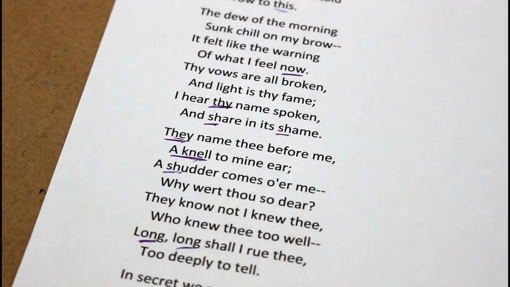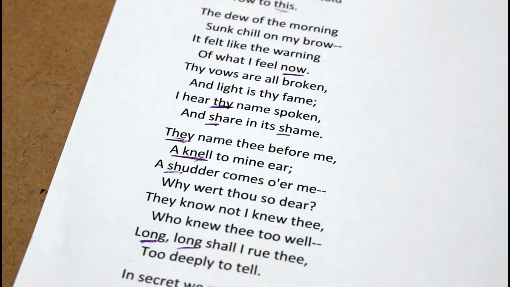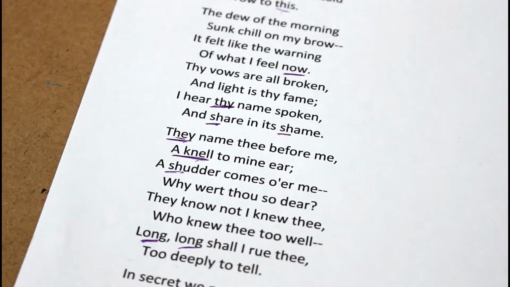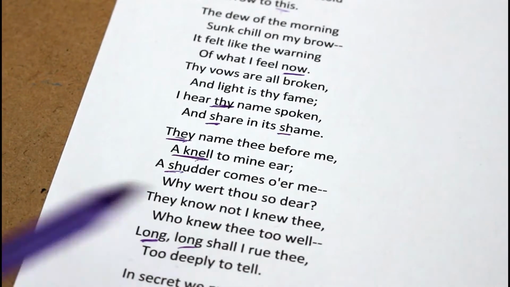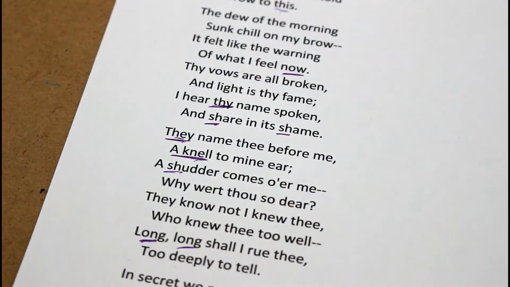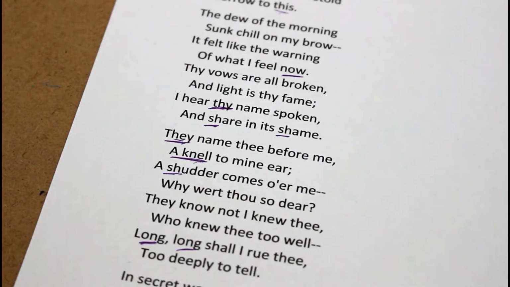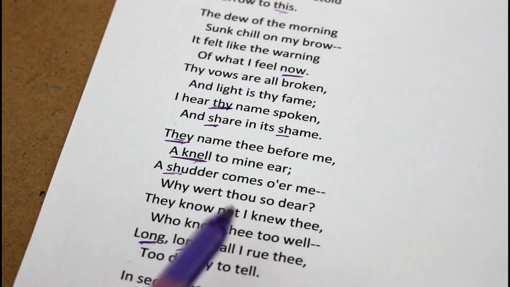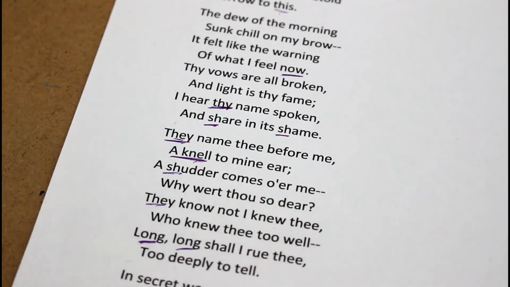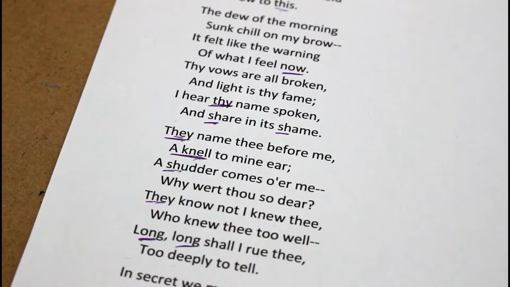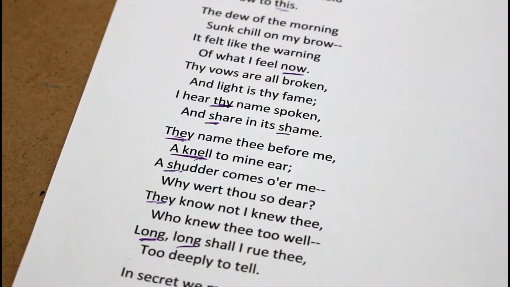"Why wert thou so dear?" Obviously it's a rhetorical question here. It emphasizes how much he felt for her. He's obviously still traumatized. He hasn't moved on from this relationship, but we certainly get the impression that she has. "They know not." They, again, that pronoun, "that I knew thee." He knows, but he has to keep it secret, perhaps in terms of the gentlemanly conventions of the time, that he must keep her secret. "Who knew thee too well." He understands her too much.